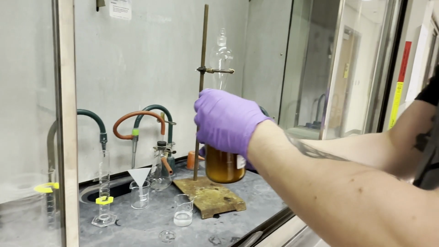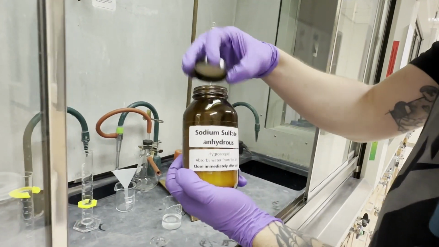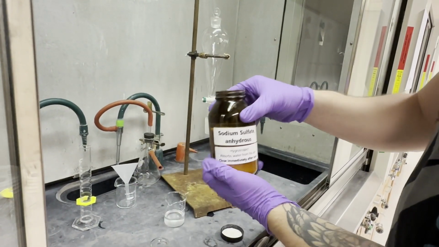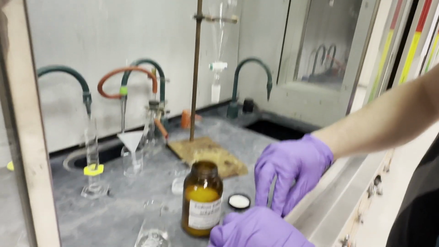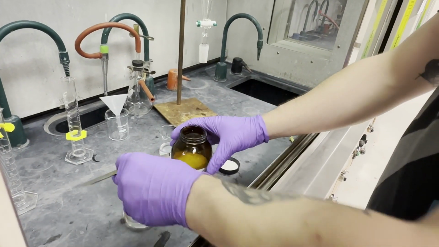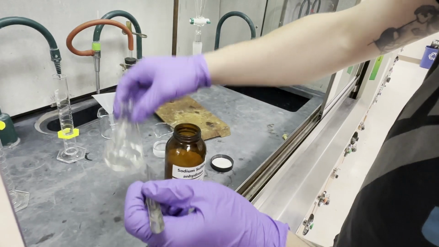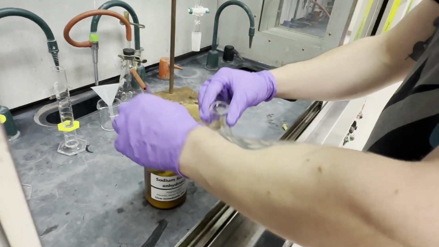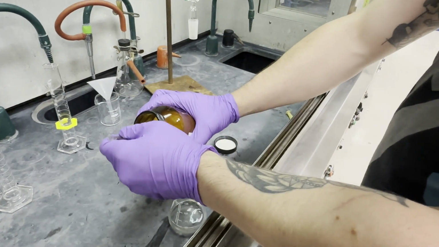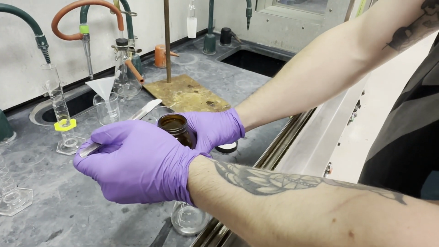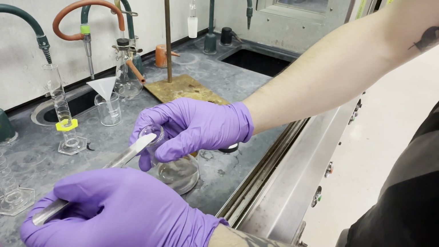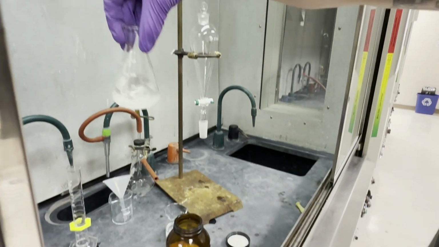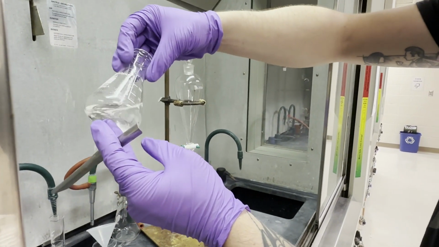Okay, all right, so now we're going to use sodium sulfate, our drying agent. This will suck up any water that we have left in the DCM. And we want to add enough so that it is quote unquote free flowing. This is kind of an arbitrary concept and it's very visual.